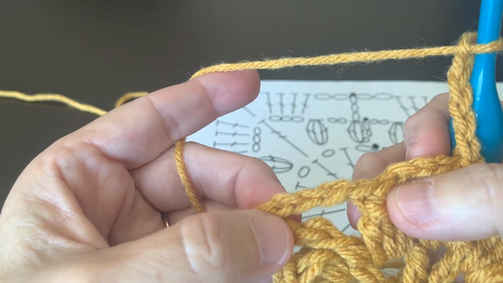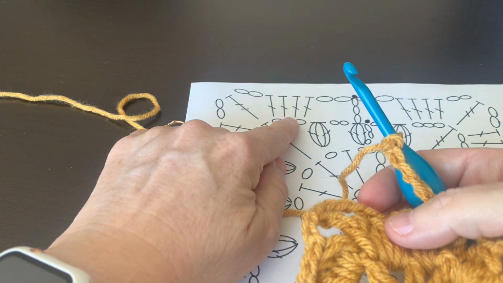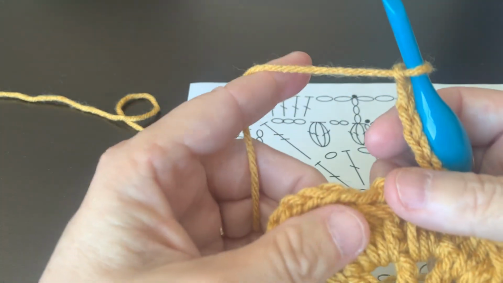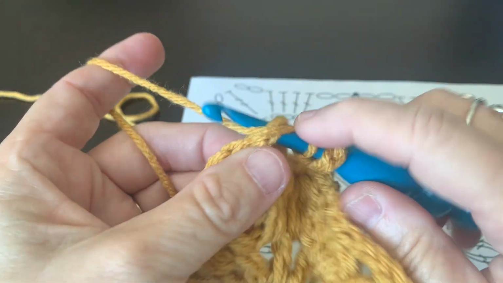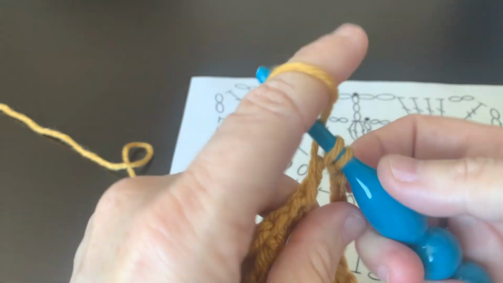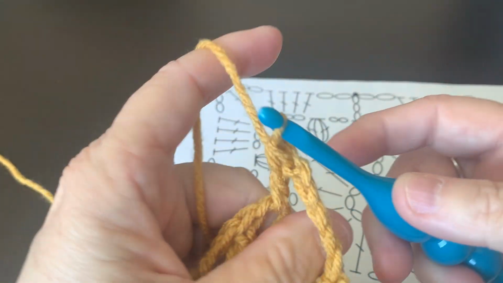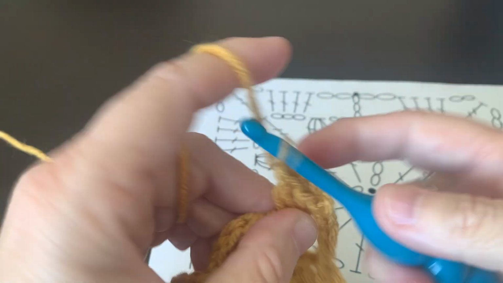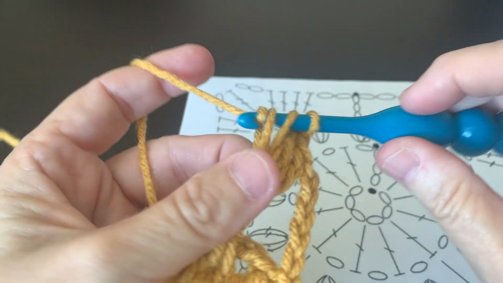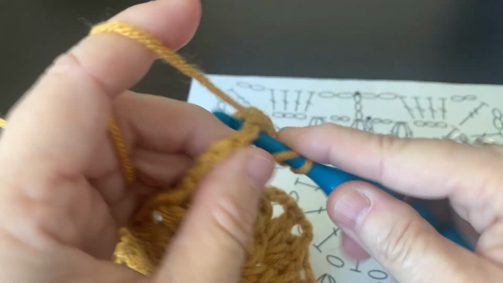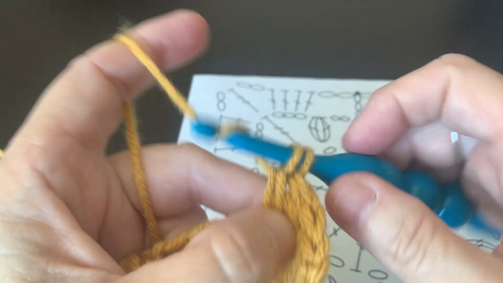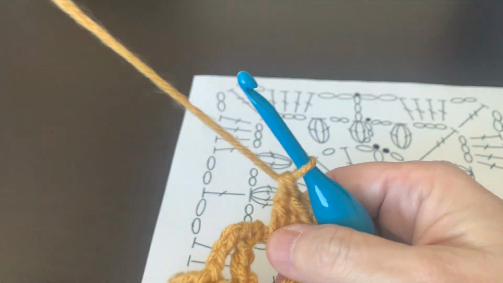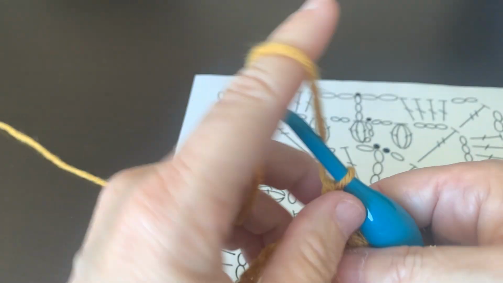Okay. And we're going to go to the chain 3. That's right over here. And we're going to work these double crochets into these chains, into the chain space. So what we're going to do, these are just regular double crochets. 1, 2, 3, okay, and 4. There we go. 4 double crochets. Now it says chain 2.